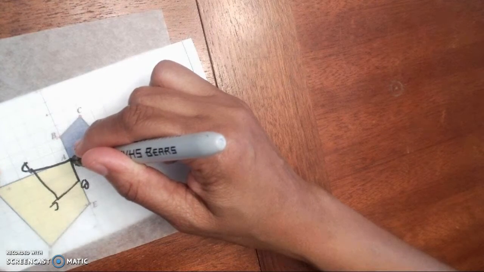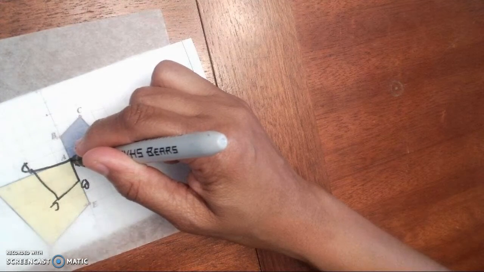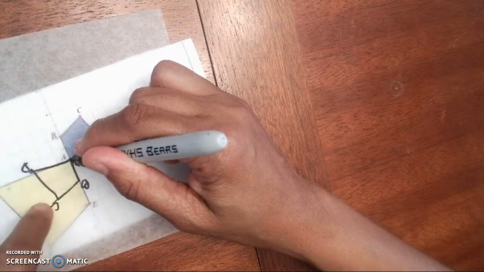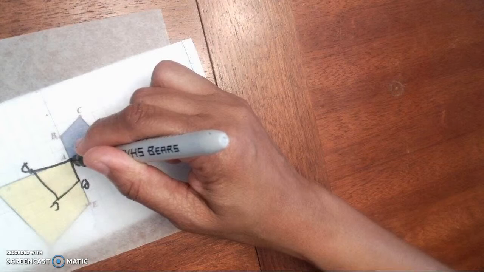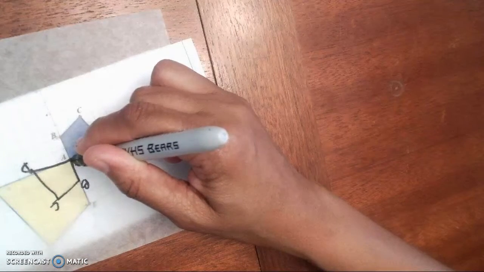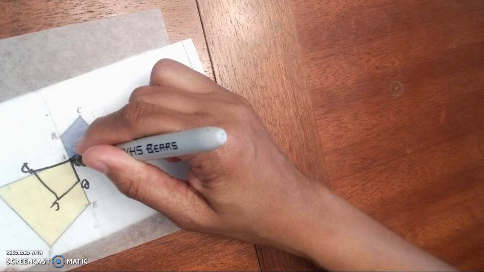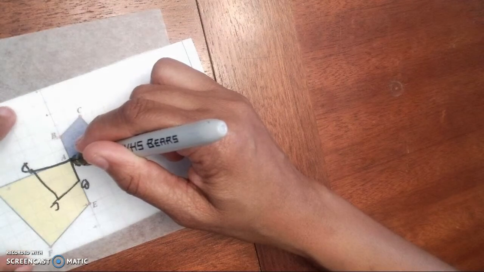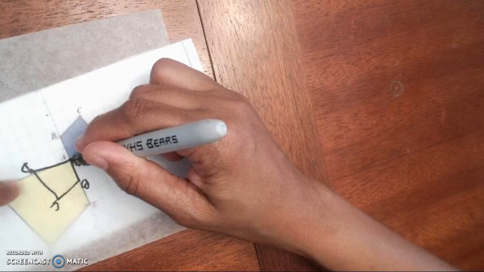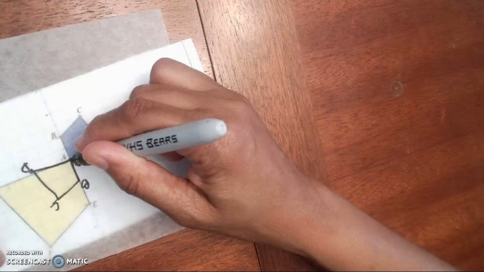Now I've done 180. Does this figure look like it could be similar to this figure? So here are my sides. Yeah, that works. So let's go with that. Let's go with the fact that a rotation of 180 degrees got me this figure.